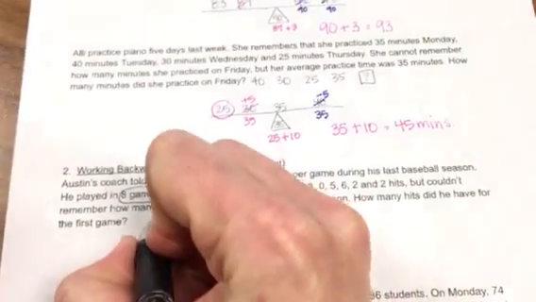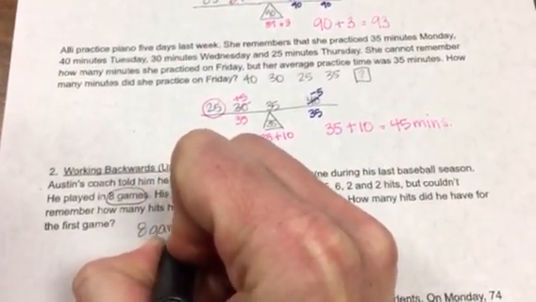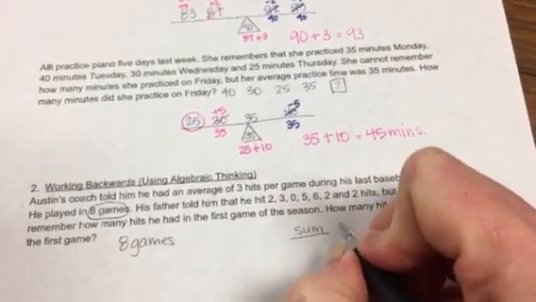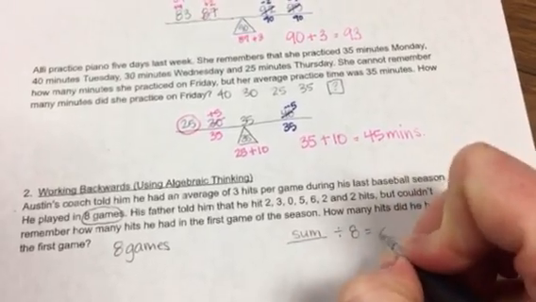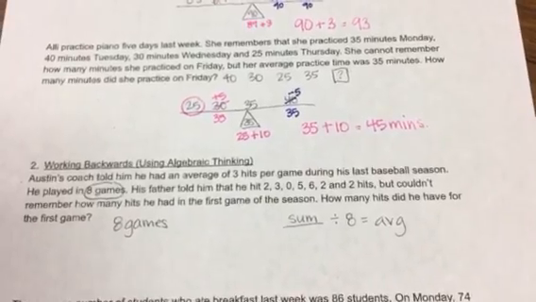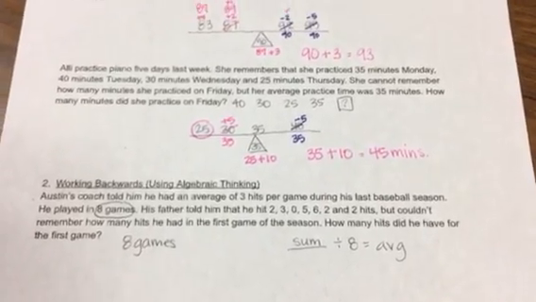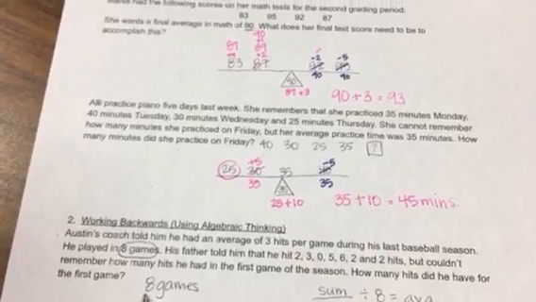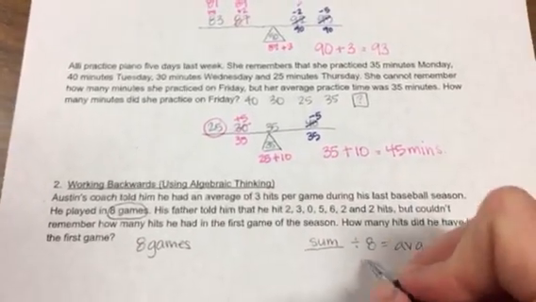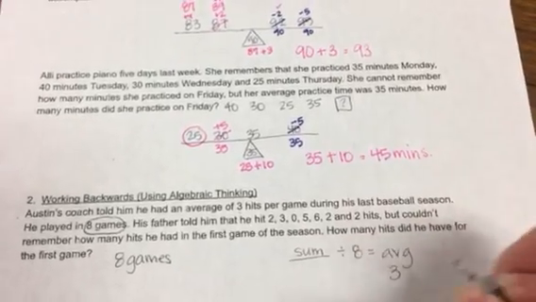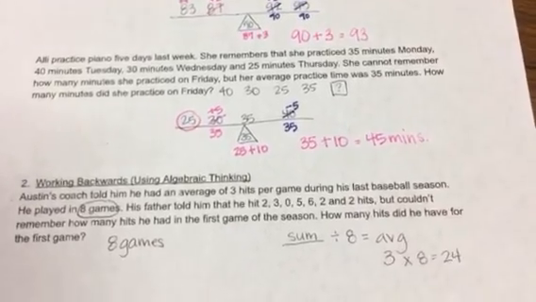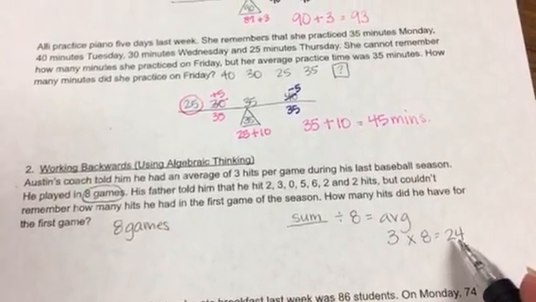So we know that he played in 8 games. So we know that whenever we add all of our numbers up, we were going to have to divide it by 8 to get to his batting average. So instead of doing that, we're going to work backwards. There were 8 games, and he has an average of 3 hits per game. So we're going to take the average of 3 and multiply it by 8, and that tells me that my sum has to equal 24.